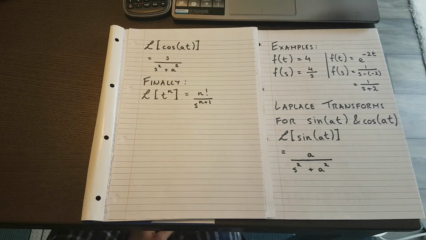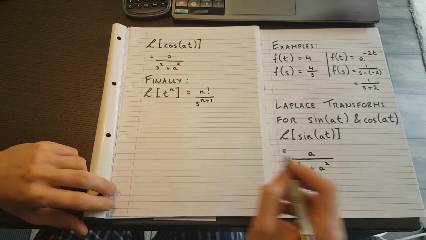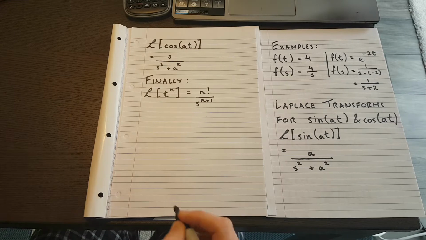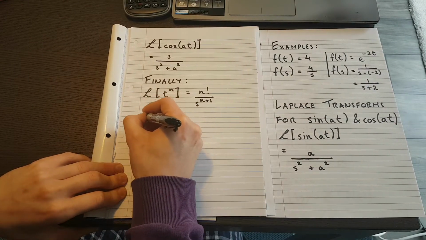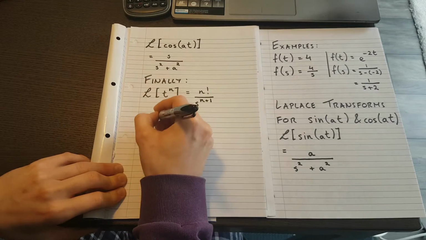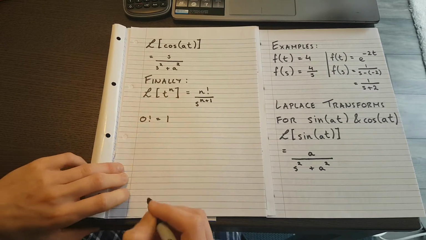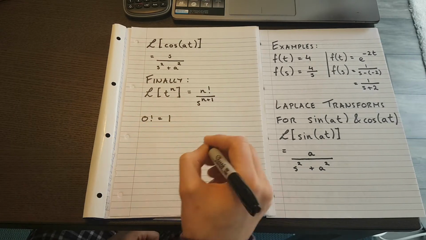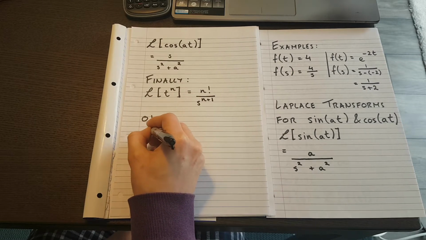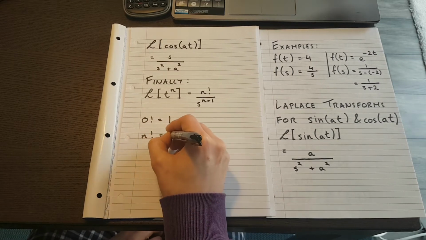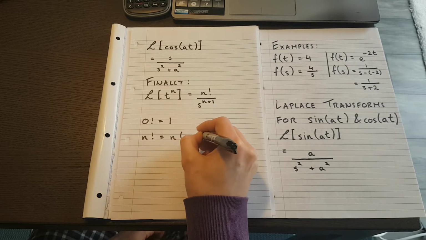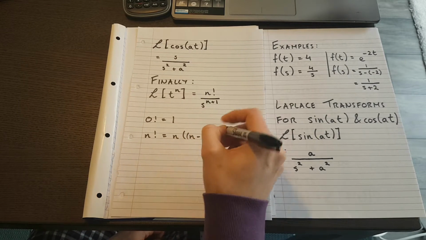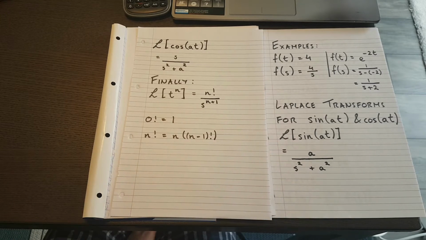Okay, and just as a reminder, what is a factorial? The way this is defined is that we define 0 factorial to be equal to 1, and then n factorial is equal to n times n minus 1 factorial. So that's a recursive definition.